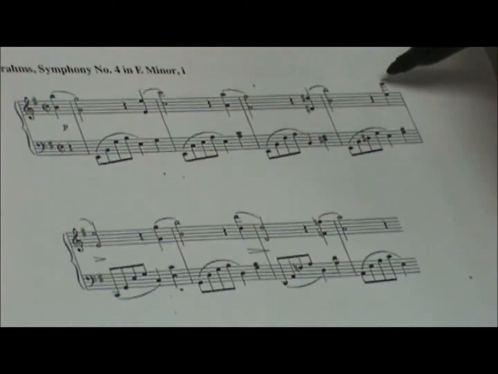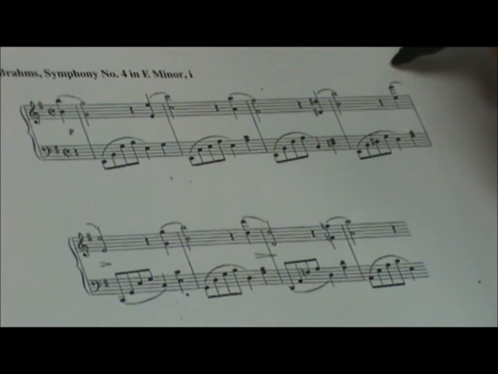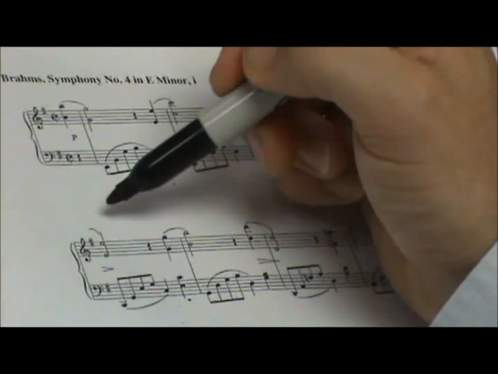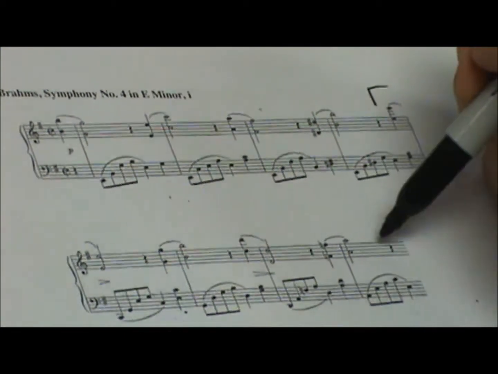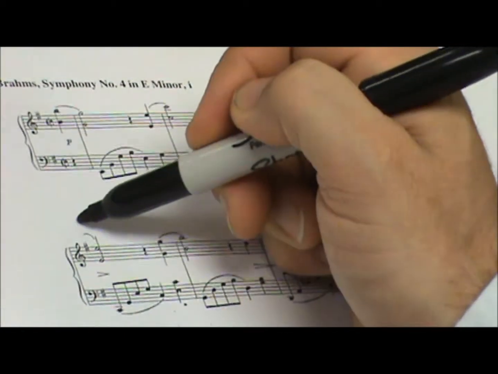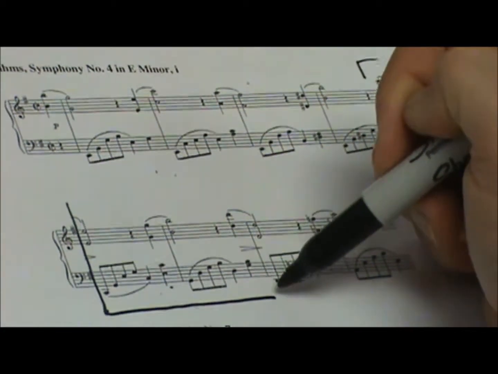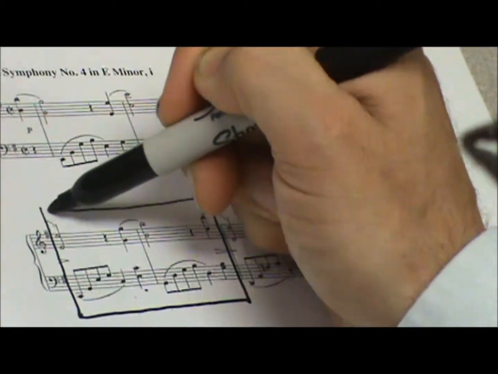Okay, so this actually kicks in here, doesn't it? There's a little bit of melodic sequencing that goes on here. So this pattern goes through here and then from here to there. I'm going to round off though and take my chunk. It's starting here and going to there.